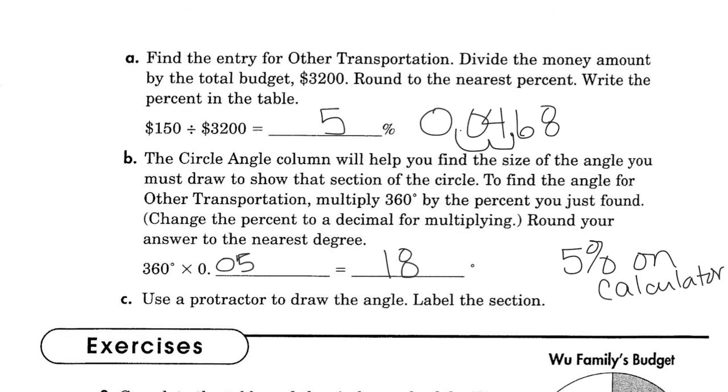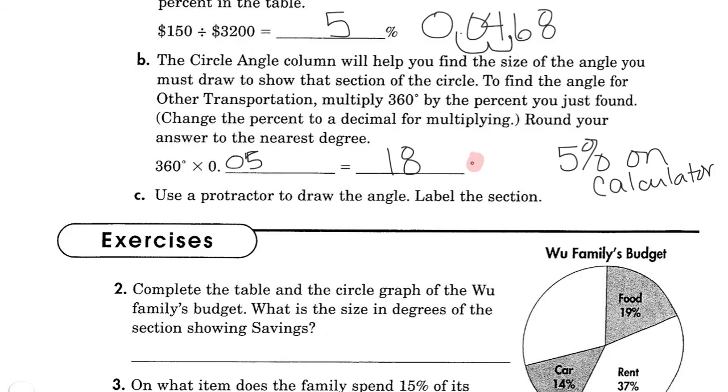Now, I know you guys don't have a protractor at home. So if you do this at home, you got to make a guess. If you do it at school, I can show you how to use a protractor.